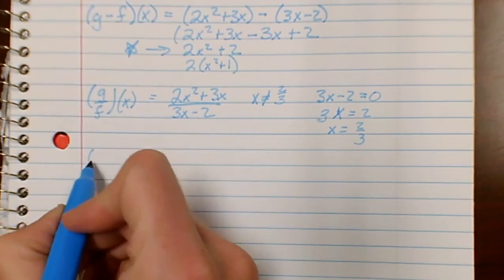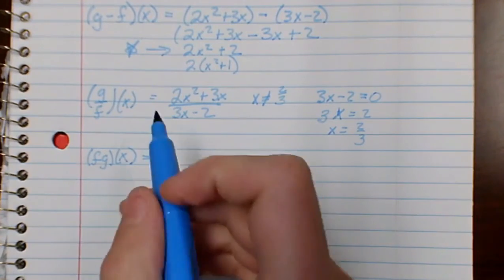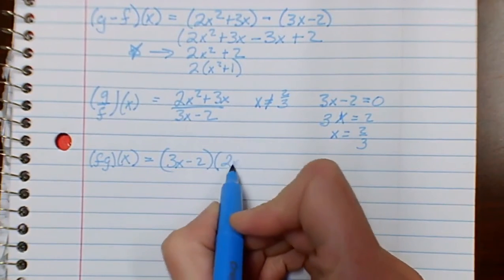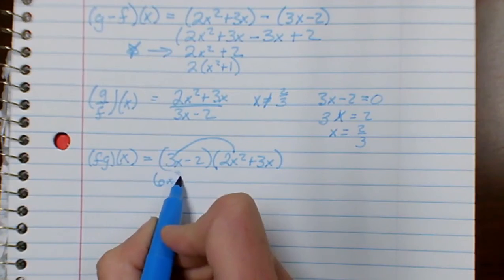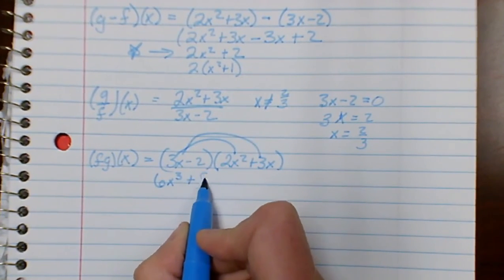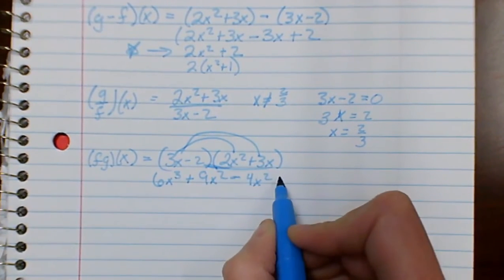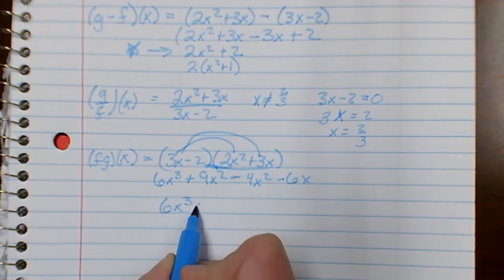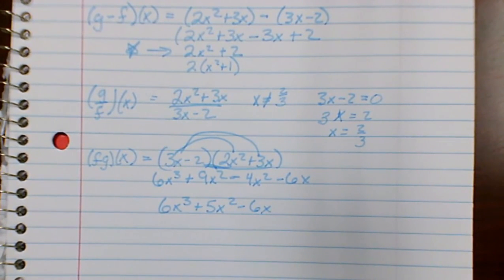Okay, and then one last one, f times g of x. I'll show you the multiplication one more time with this. 3x minus 2 times 2x squared plus 3x. Multiply. Add like terms. And you are finished. This concludes this video.